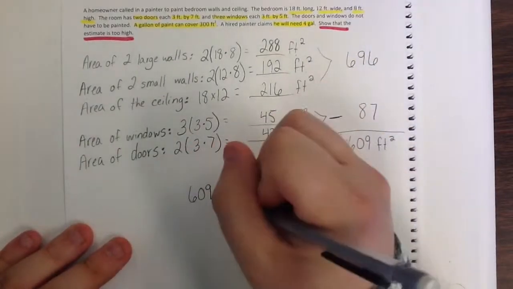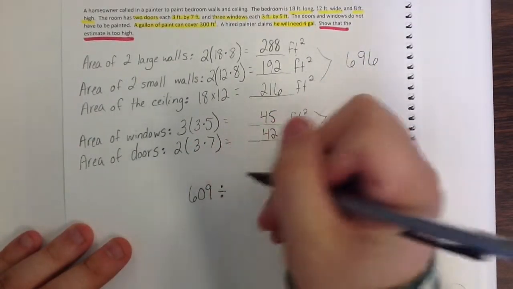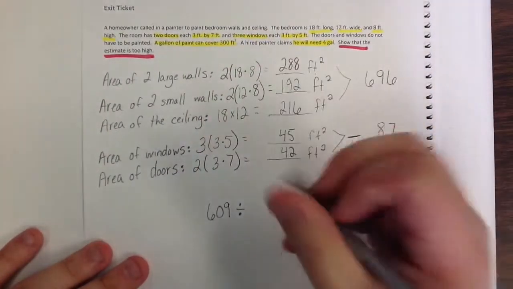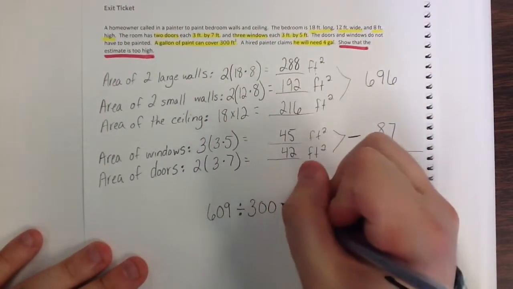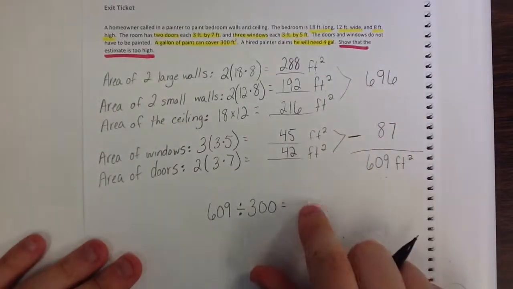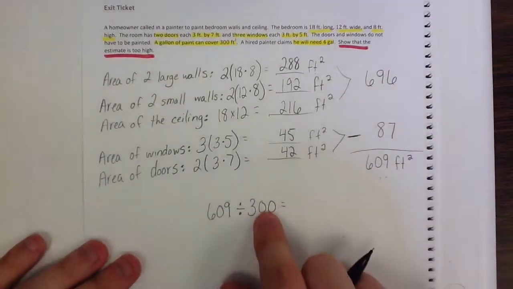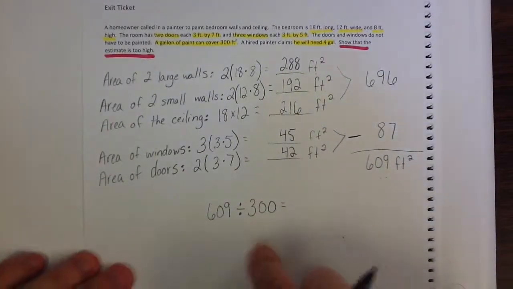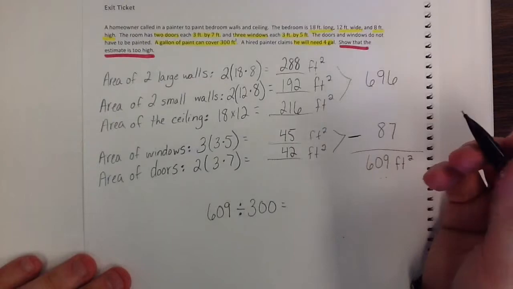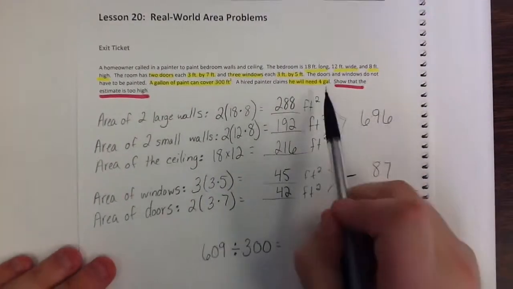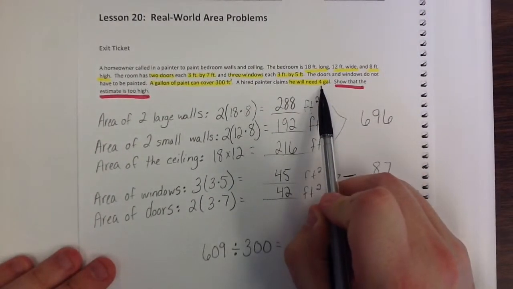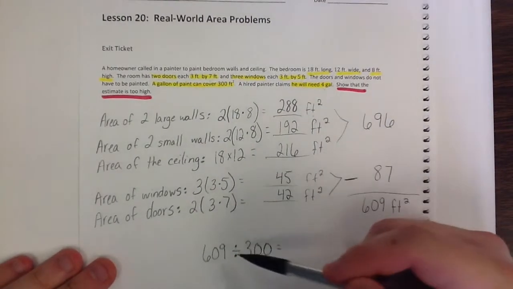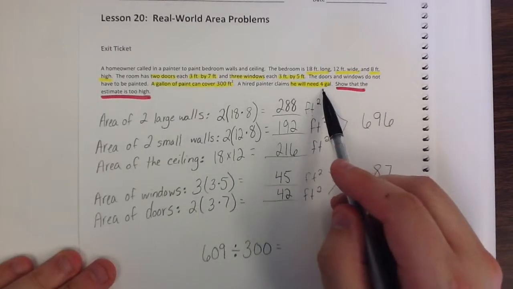609, and I'm going to divide that by how much each gallon can paint. Each gallon can paint 300. So I'm going to divide by 300. This answer, 609 divided by 300, will give me the number of gallons of paint that a painter would need in order to paint this room. Remember, he claims he's going to need 4 gallons. And it says show that the estimate is too high, so I'm predicting that when I do this division, it's going to be less than 4 gallons.